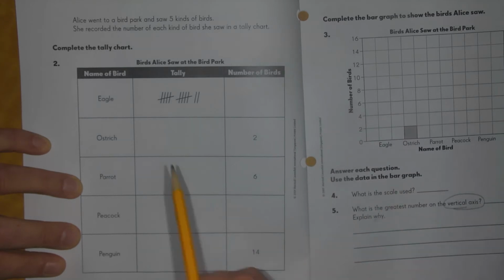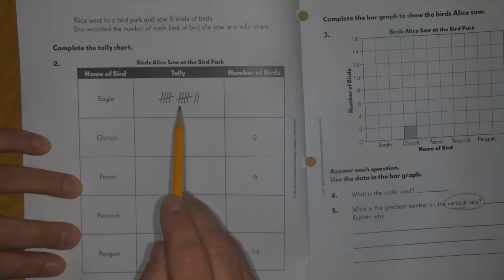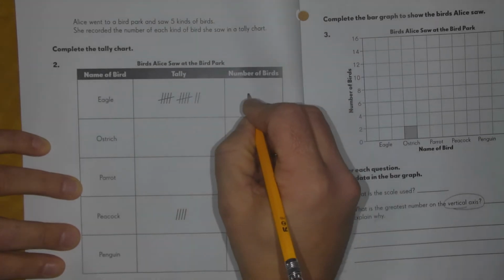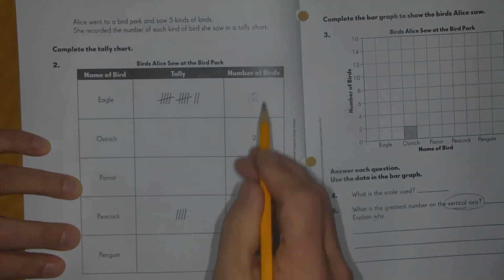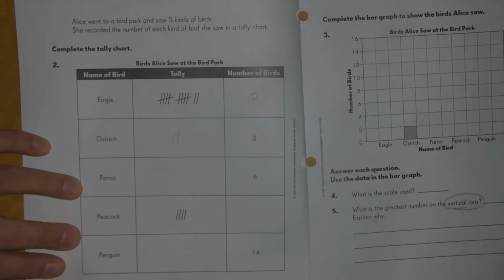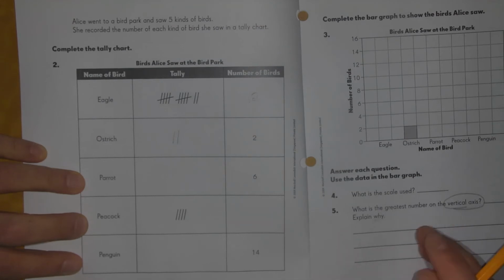So if it doesn't tell you one piece of information, like it doesn't tell me number of birds, I can get it from the column next to it. So I can look at my tally marks and say there's 5, 10, 12 eagles, and I can write that in. And then I can look at the number of birds she has listed for ostriches, and I can go back and make my tallies there. So I would just make 2 tallies there. For parrot, peacock, and penguin, go ahead and fill in those tallies or those numbers, and then we'll go to the next page to complete the graph that she had.